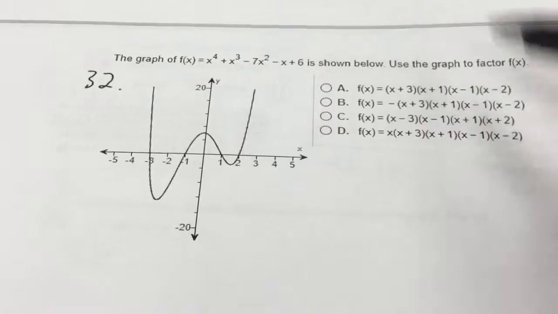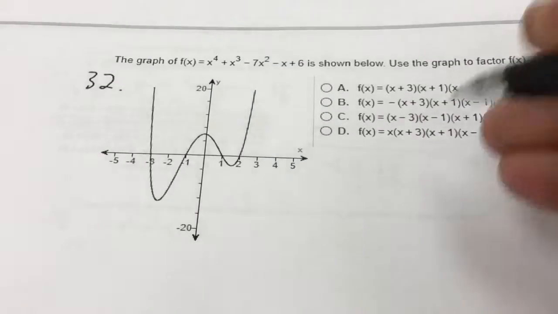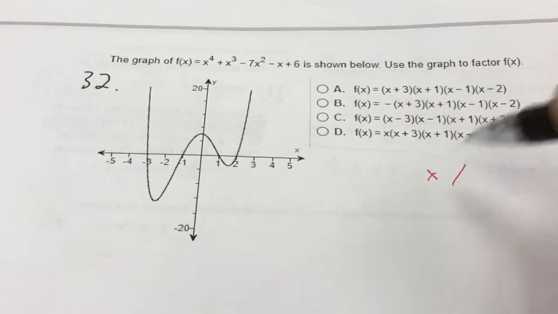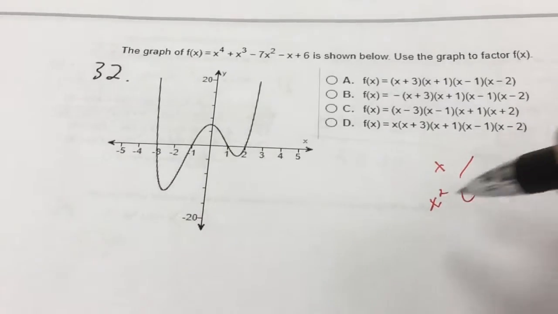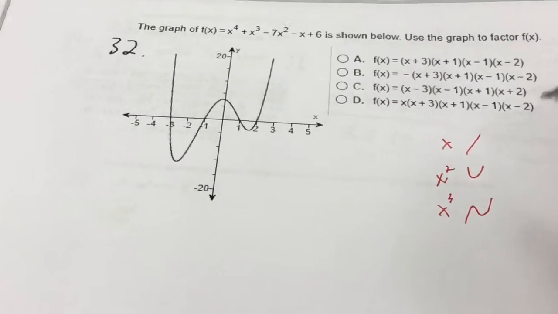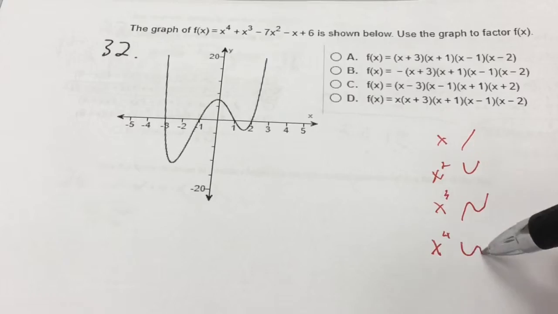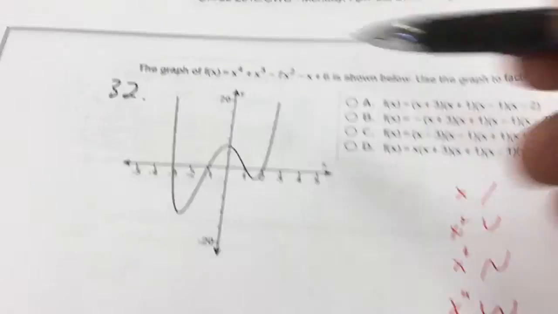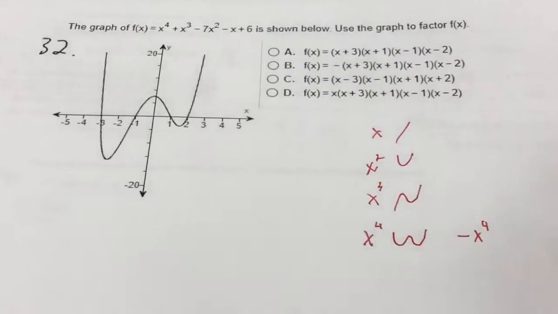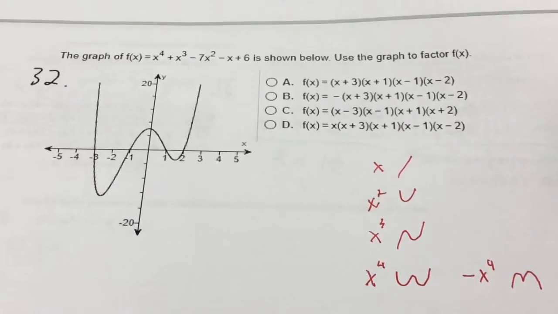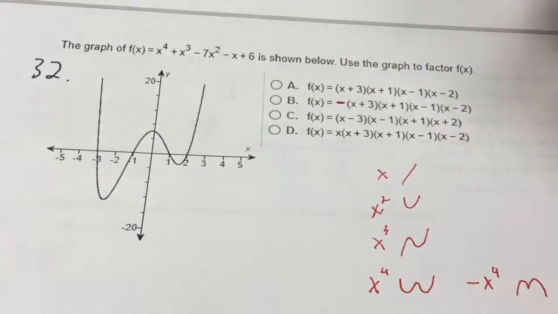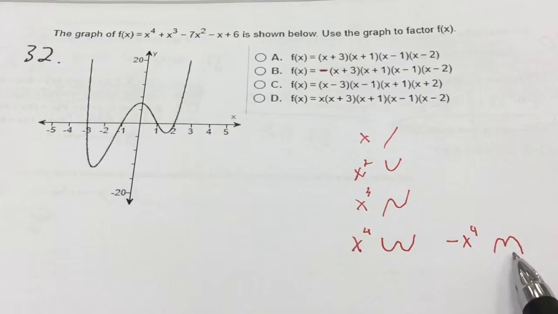They give us an equation, and they want to know what's the factored form. Remember that y equals x is going to look like this. Y equals x squared is going to look like a U. X cubed is going to look like the snake. And then x to the fourth is going to look like a W. So notice I have this W shape, and it's x to the fourth. And then negative x to the fourth would look like a big M. So they're trying to trick us. Notice how on some of these there's a leading negative, and that means it would be the big M shape. And this one is not the big M shape. This one's the big W shape.